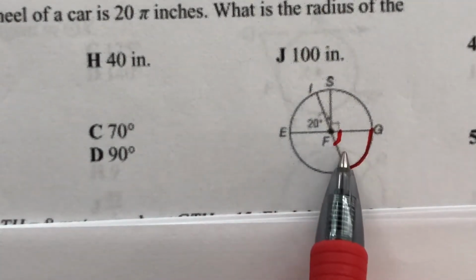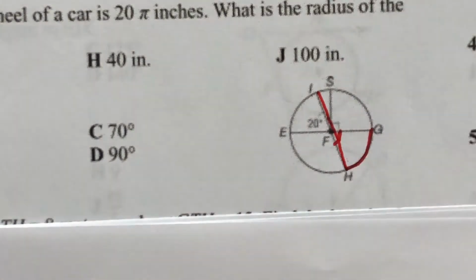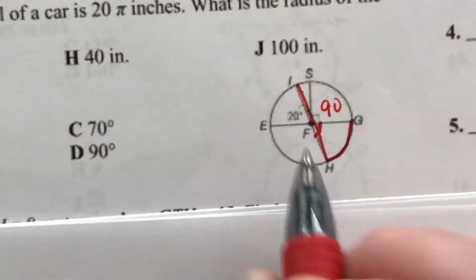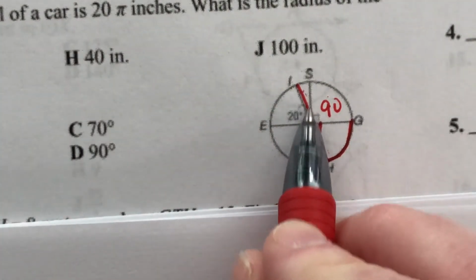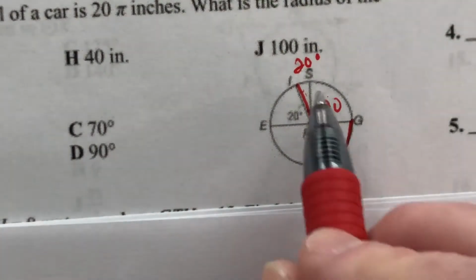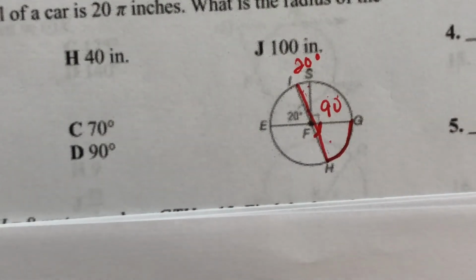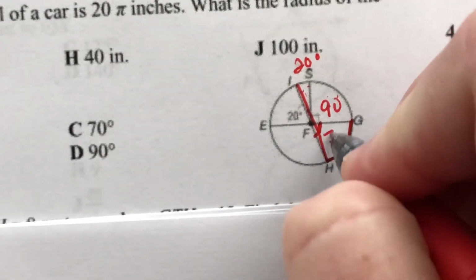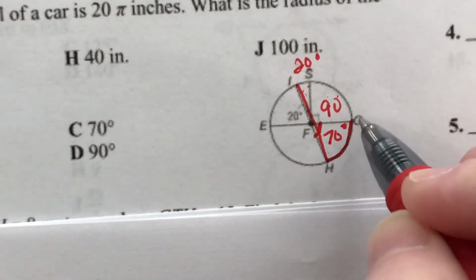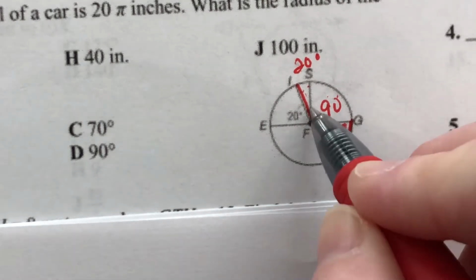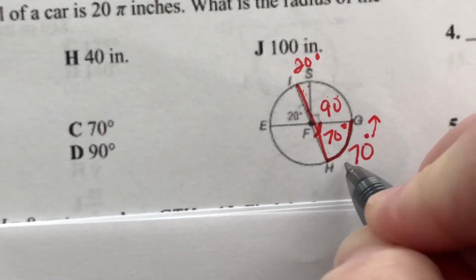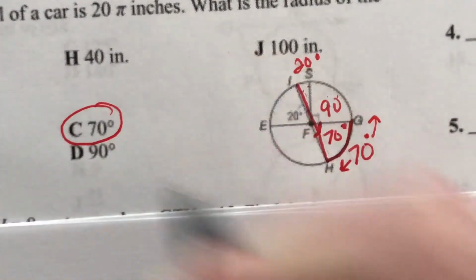Well, this is a straight line right here, so I know these 3 angles together add up to 180 degrees. This one's 90. It's marked 90 in the corner. This little sliver, it says right here, it's hard to see, but it says it's 20 degrees. And then 20 plus 90 plus what adds up to 180. 20 and 90 is 110. So this guy has to be 70. And the measure of an arc, not the length of the arc, the measure of the arc is the same as the measure of its central angle. So this is a 70 degree arc. So our answer here is C.